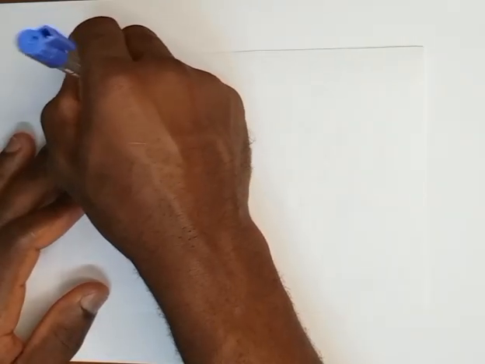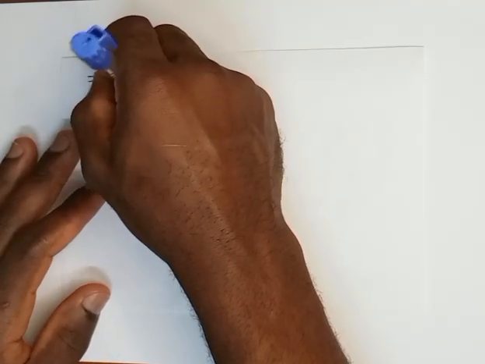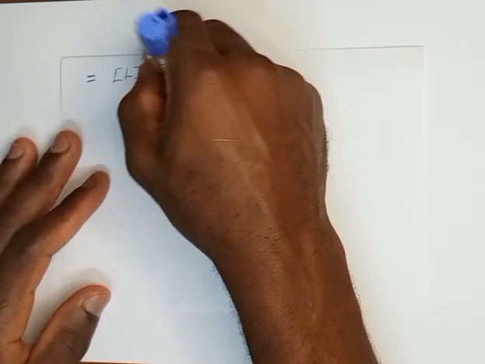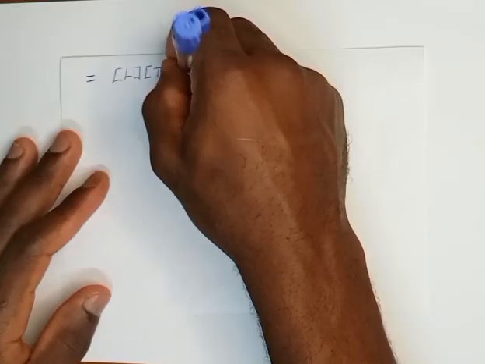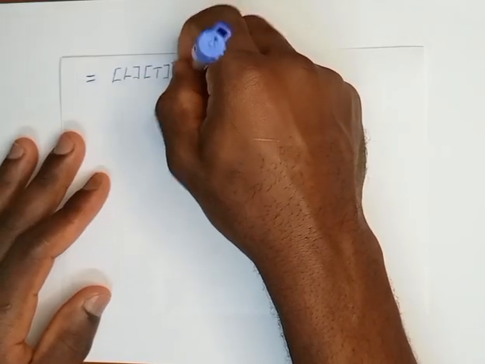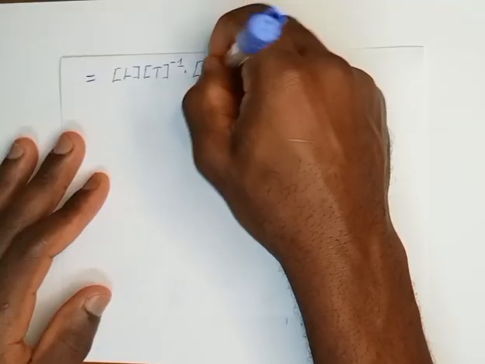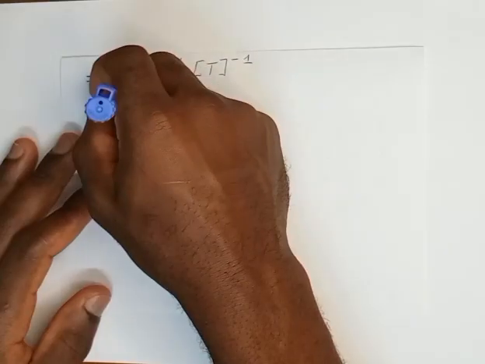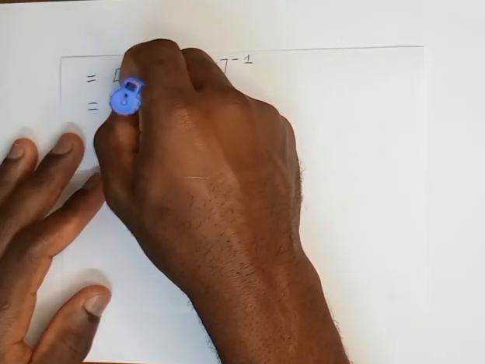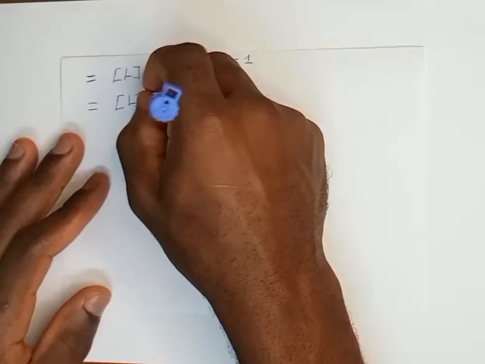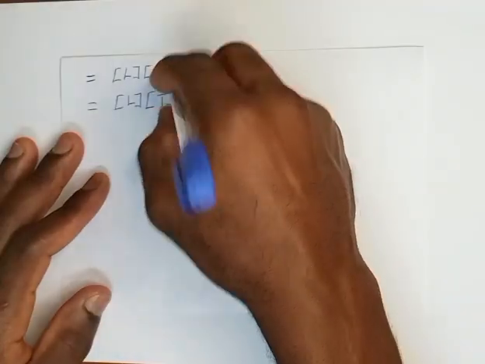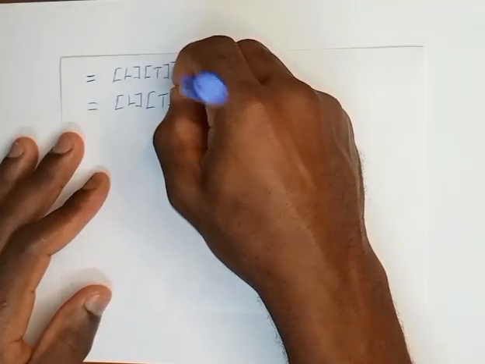This will simply be equal to L in square brackets times T in square brackets raised to the power negative 1, times T in square brackets raised to the power negative 1. This will simply be equal to L in square brackets times T in square brackets, negative 1 plus negative 1 gives us negative 2.